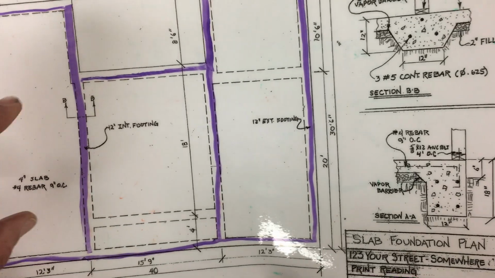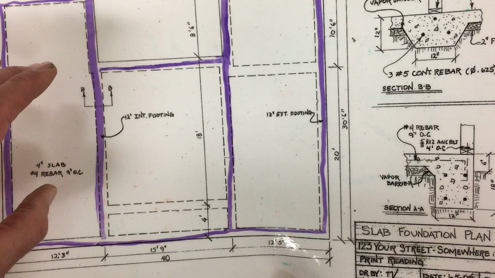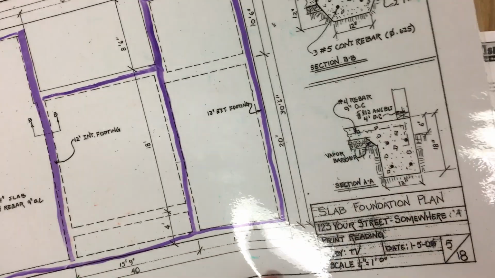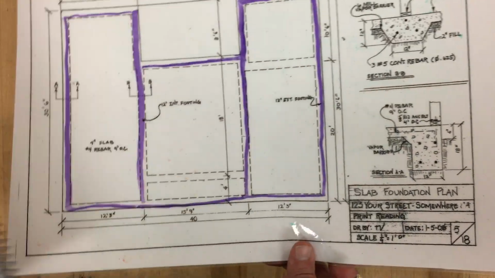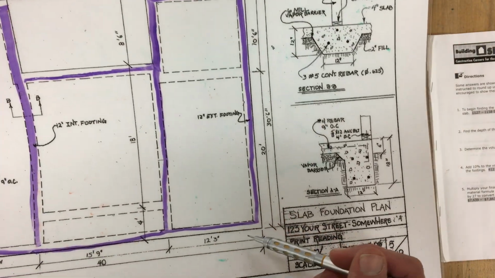At any time you need to pause this to give yourself some time, you can do that. You can write these numbers down to the side of your skills book to keep up with as you go along. And then you've got the last measurement here.